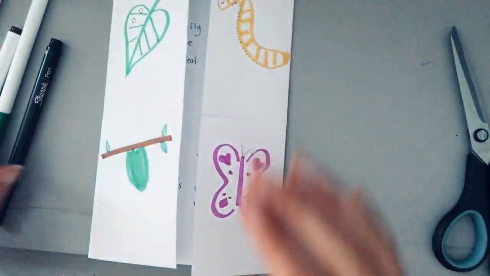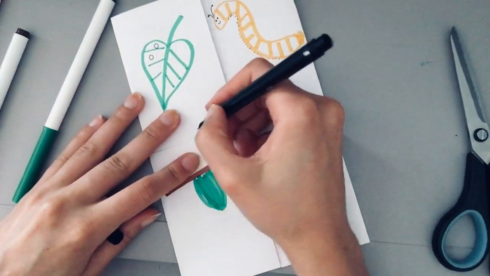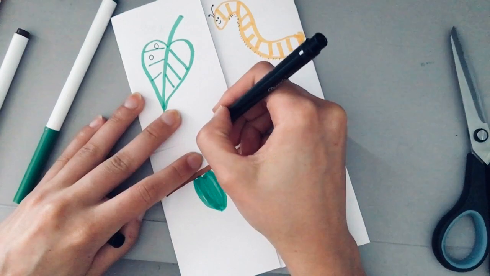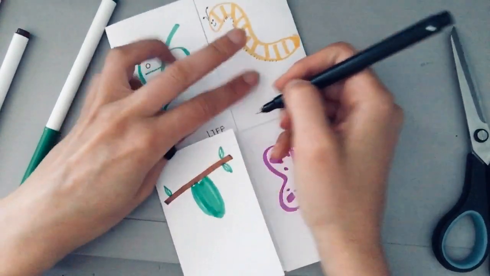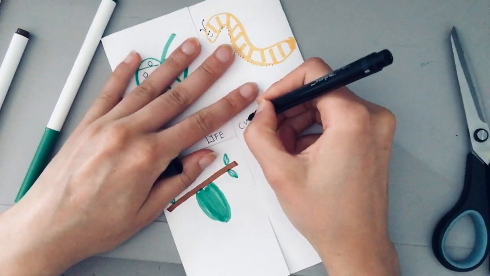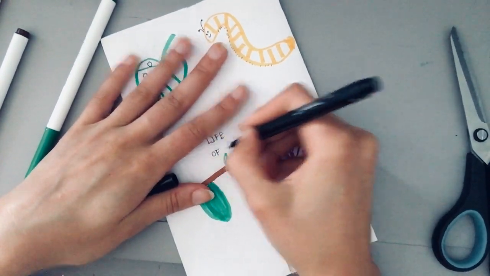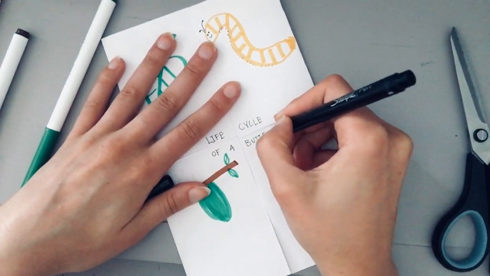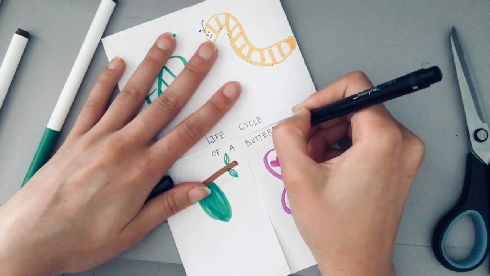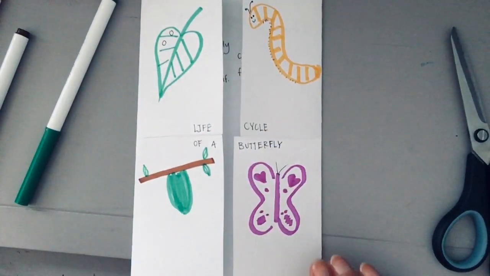Another thing you can do is, so that you know what this is all about, write life cycle of a butterfly. And then you could add decorations however you want it to be.